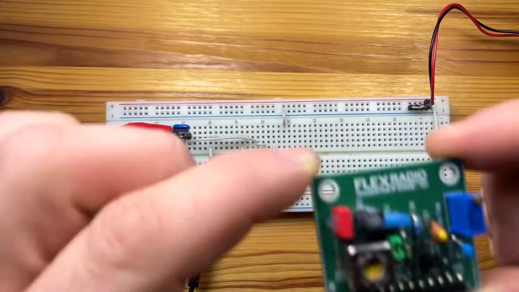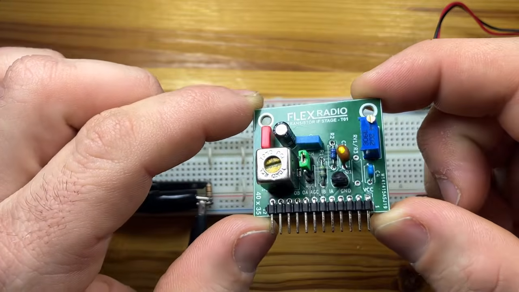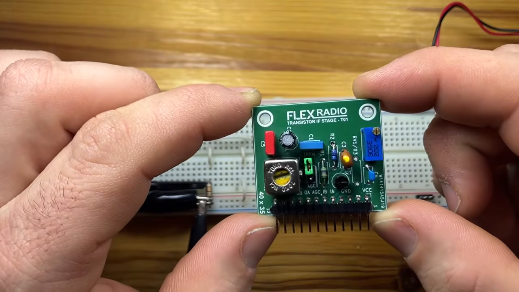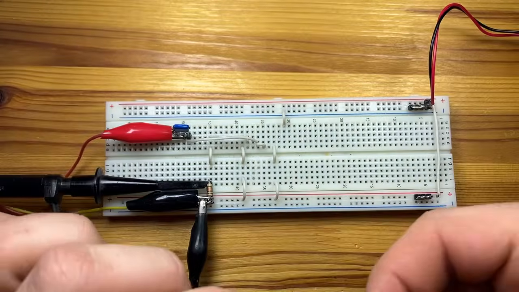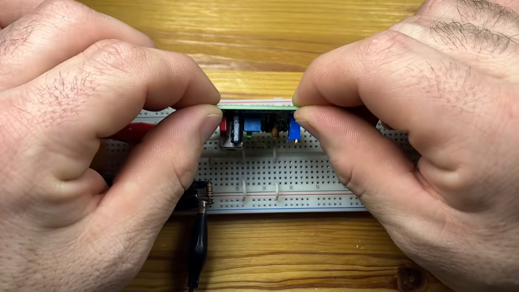Here you can see the finished PCB of the IF amplifier. I've been using this design successfully in several of my projects. Now let's power it up and start the measurements.